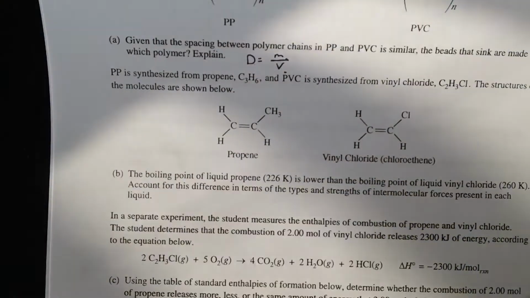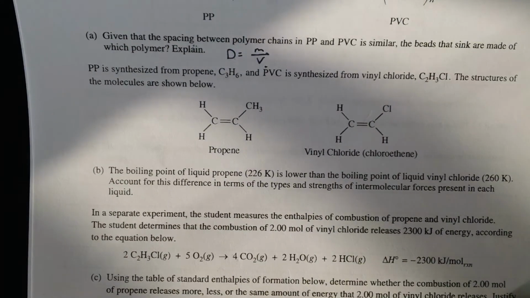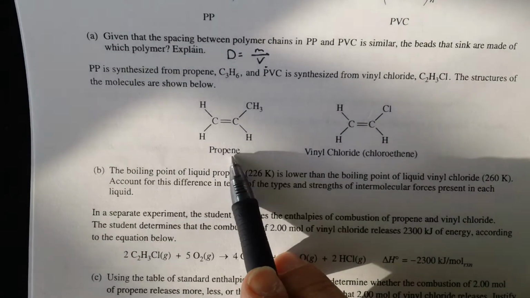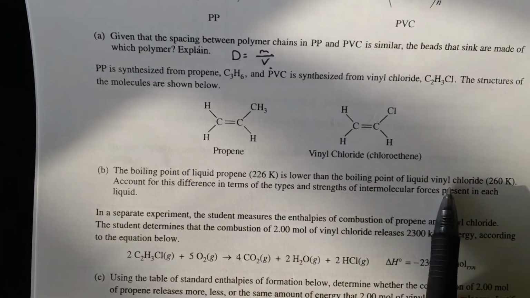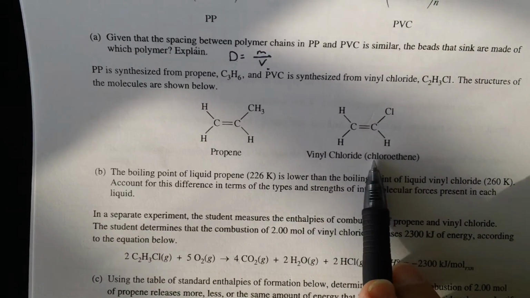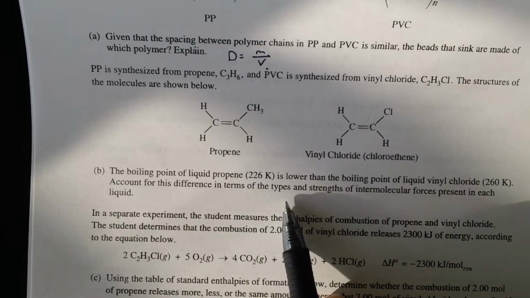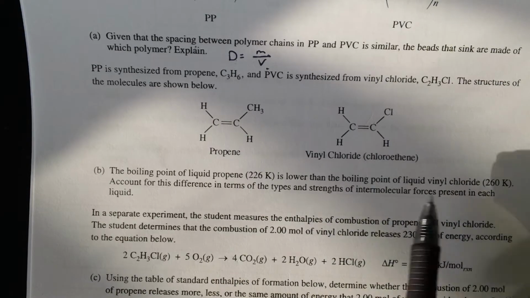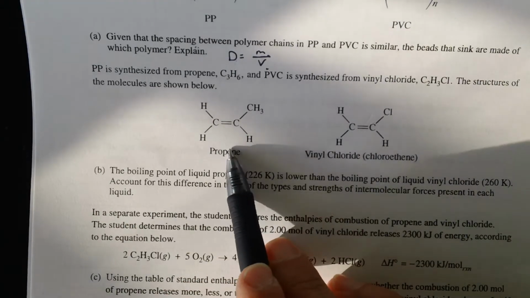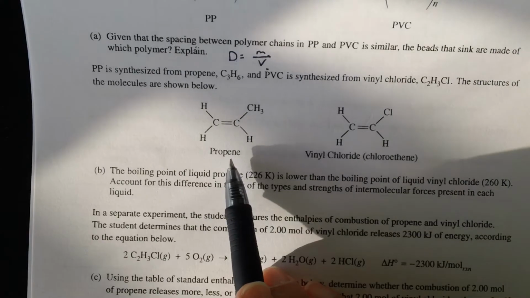And ask us a question. The boiling point of the liquid propene, the one on the left, is lower than the boiling point of the vinyl chloride on the right. Account for this difference in terms of types and strength of intermolecular forces in each one of these liquids. So you've got to talk about the intermolecular forces in each of these.